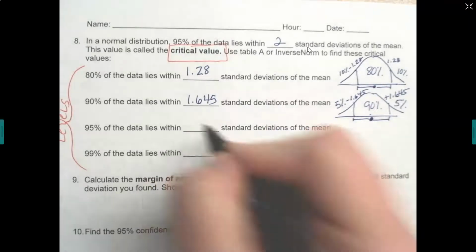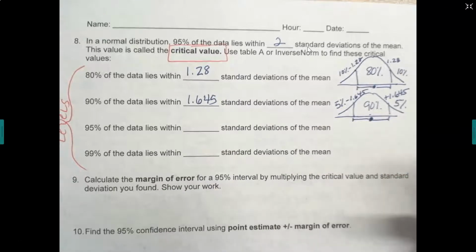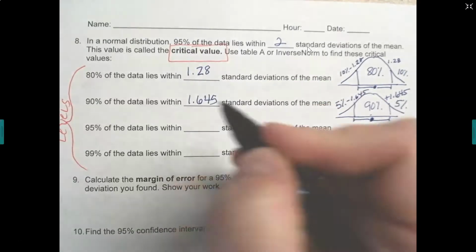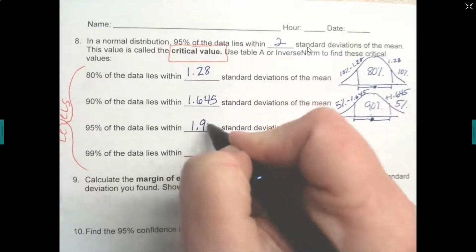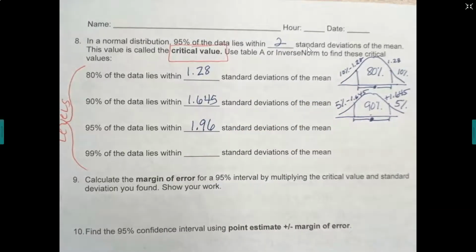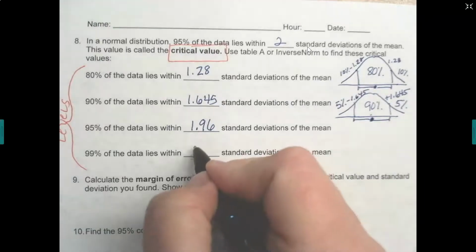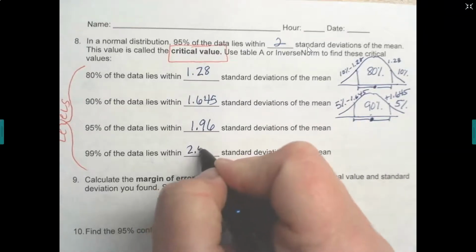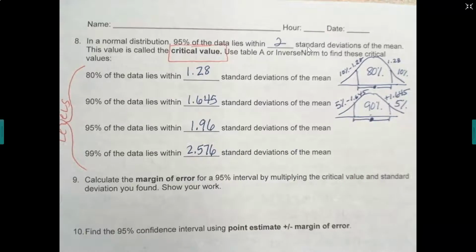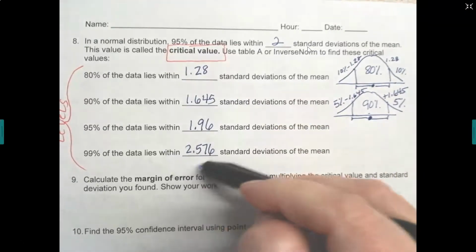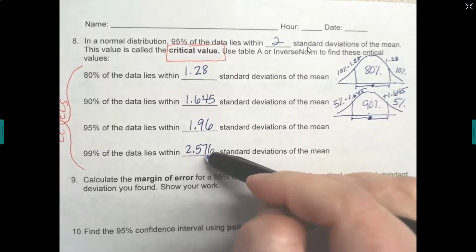95% of the data lies, now when we used the empirical rule, it was 2, within 2 standard deviations from the mean, but really what we want to use for our critical value here is the number 1.96. Okay. 95% of the data lies within 1.96 standard deviations from the mean, and 99% of the data lies within 2.576 standard deviations from the mean. So these numbers, these 4 in particular, you really want to remember. They get used a lot, and really these 3 right here are the ones that get used the absolute most.